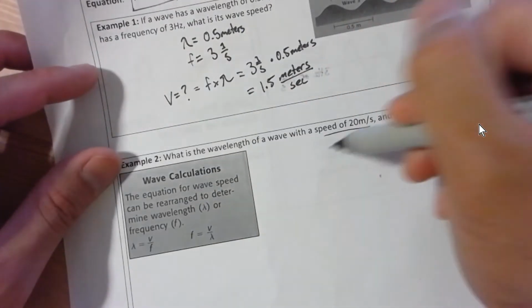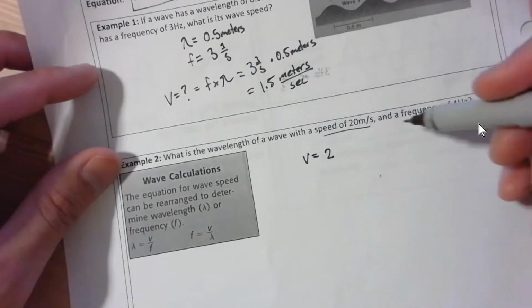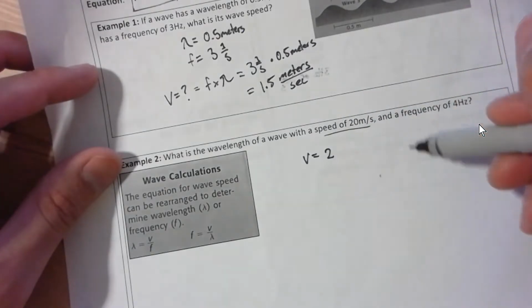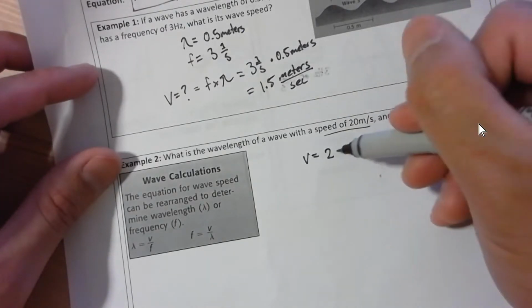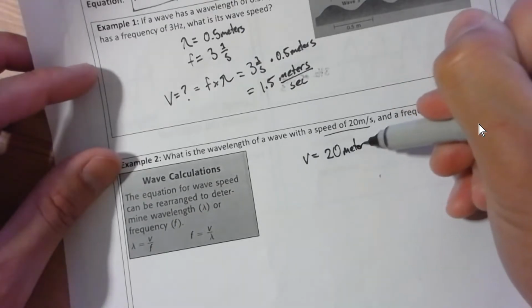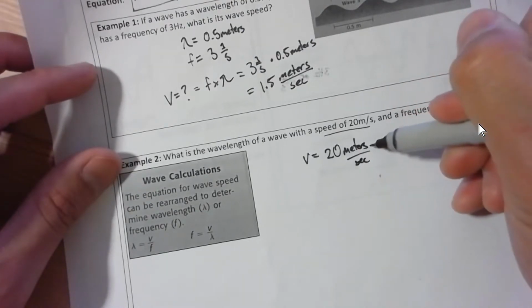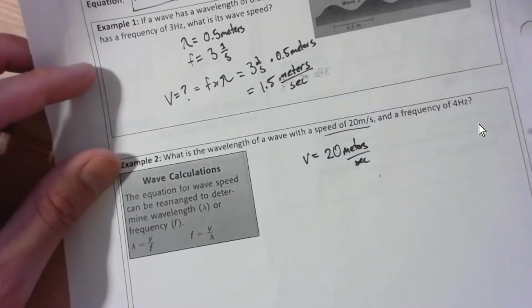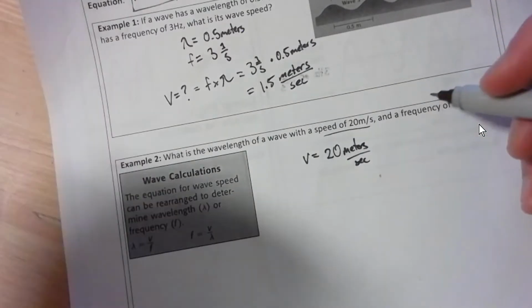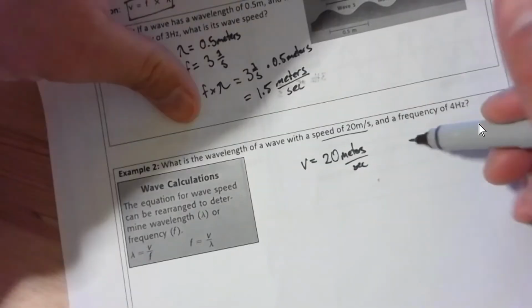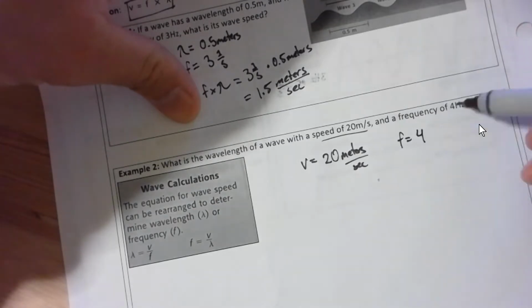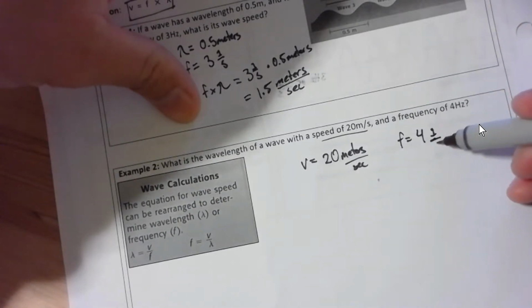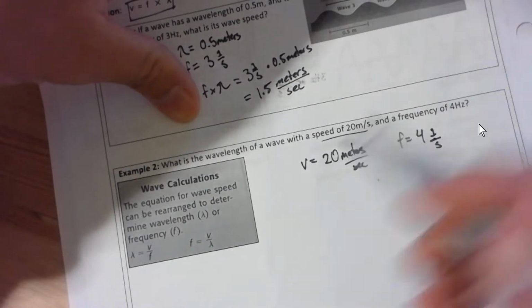The speed is 20. Pretend we have a wave in your head that's going at 20 meters per second. Again, you don't have to write out meters and seconds. Just put m over s at least. And then you have a frequency of 4 hertz. Again, that's 4 over 1 over seconds. And then we're trying to find out the wavelength.